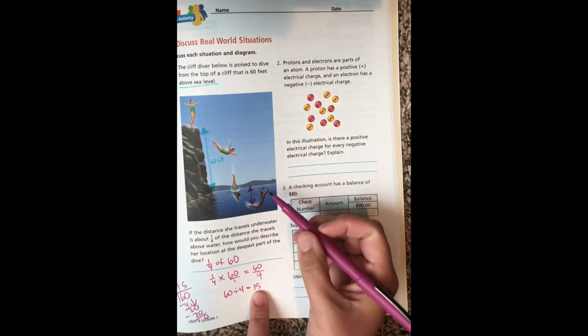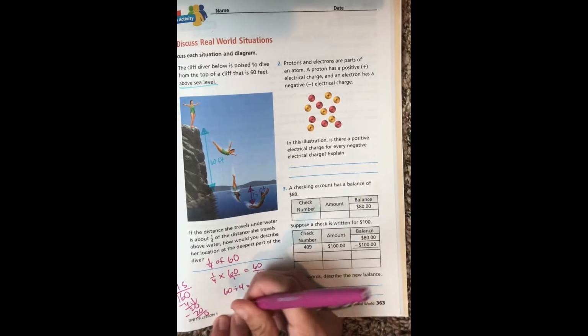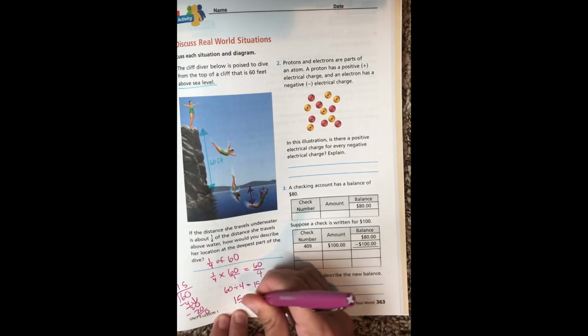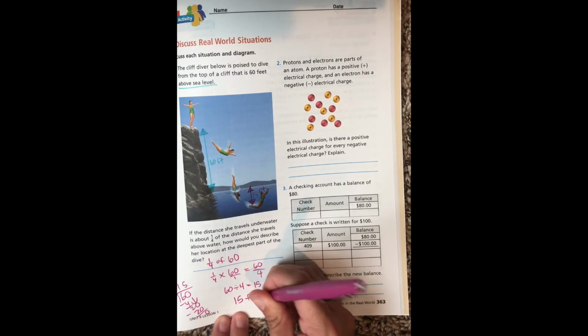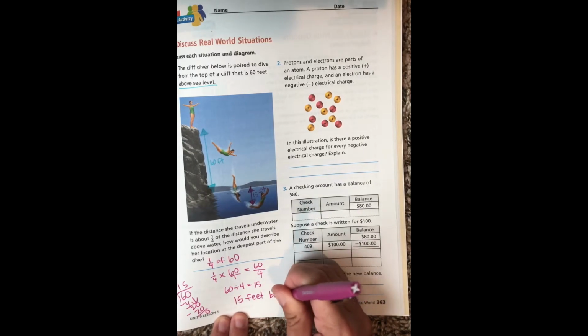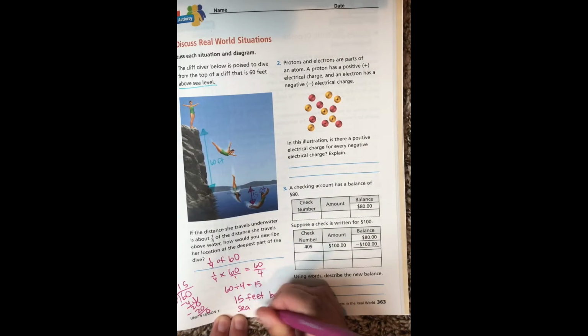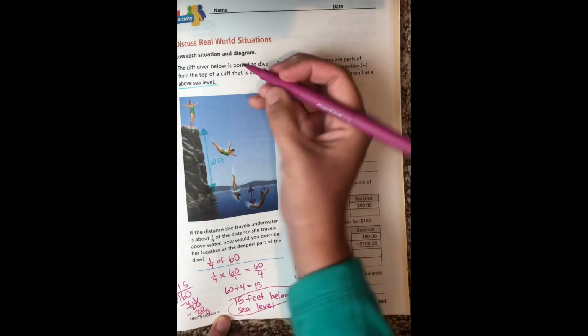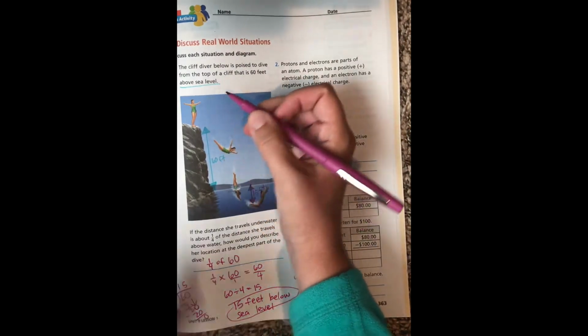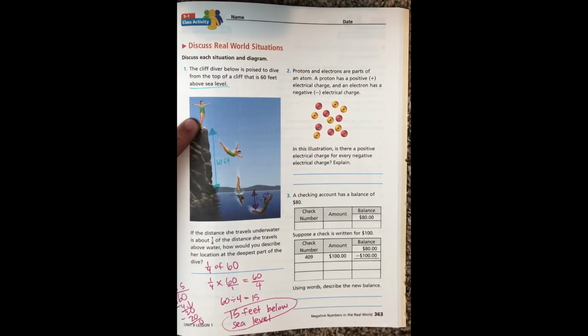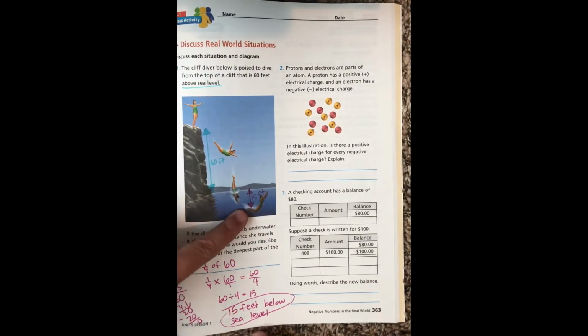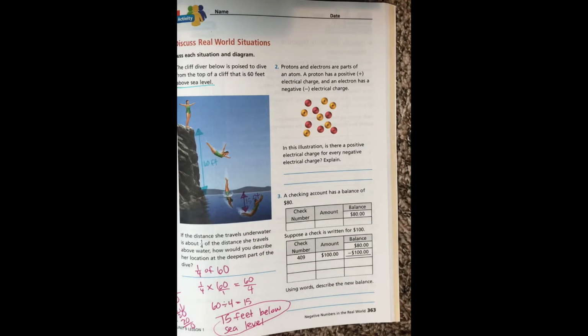Okay, so we could say that she is 15 feet below sea level, right? So if she is described as 60 feet above sea level when she's up here, we could say she's 15 feet below sea level when she's down here.